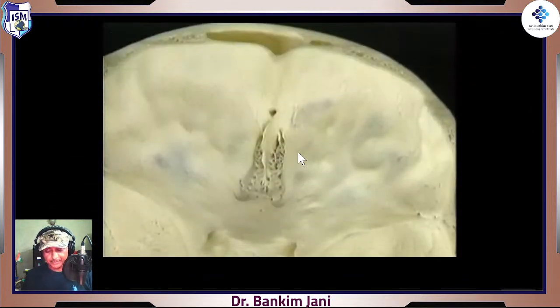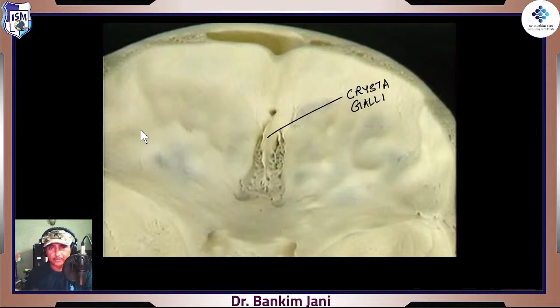Here it is. Much better view, right? So that is Crista Galli, a prominence. On both the sides, this is like a perforated bone, a perforated bony plate.